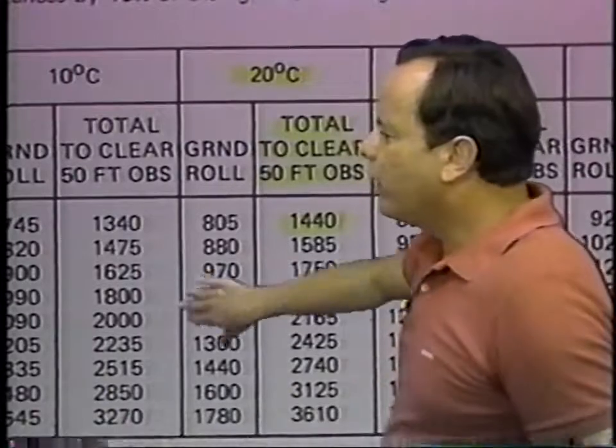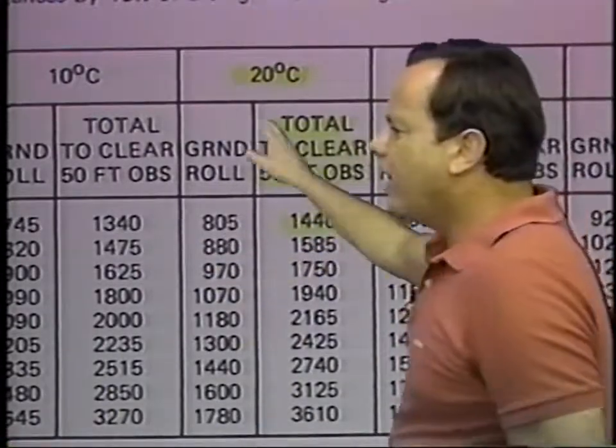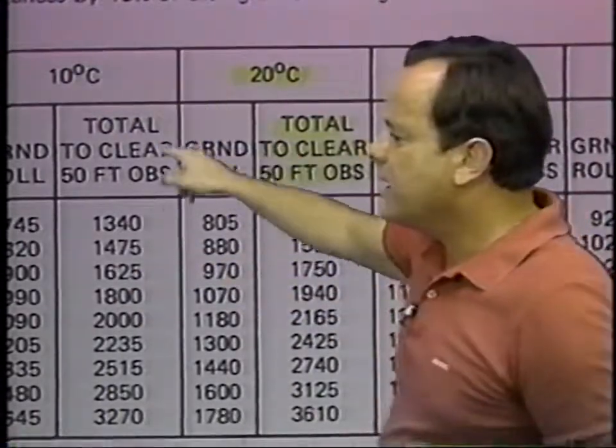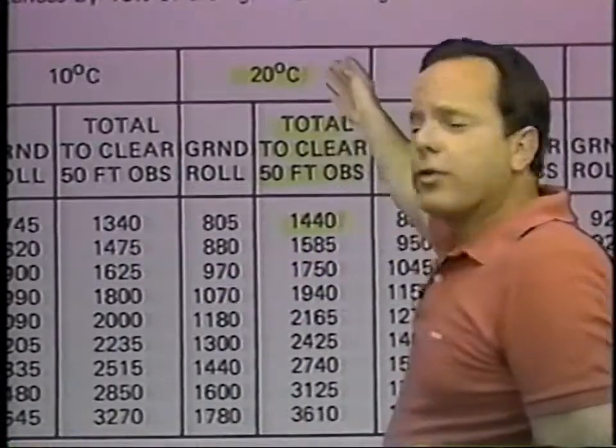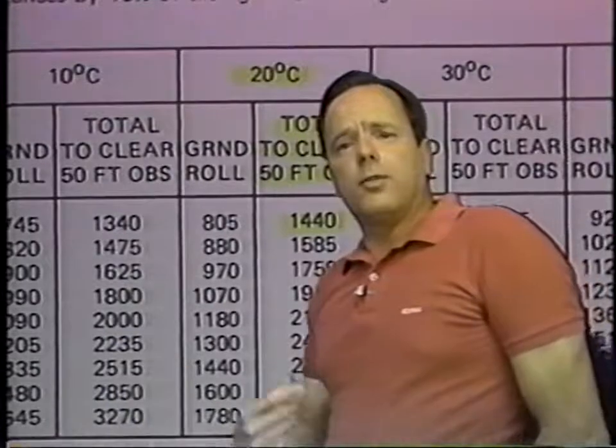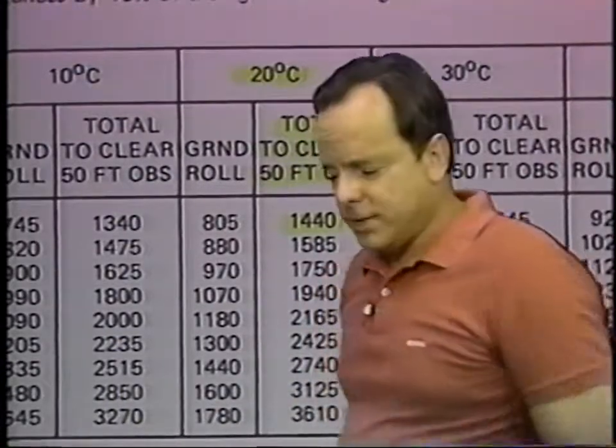So what you really want to do is be going to the next higher figure. If the temperature is 15 degrees C, what you want to do is choose a figure for 20 degrees C and then add a little extra on top of that. And that'll give you a little room for error because your airplane's not going to do as well.